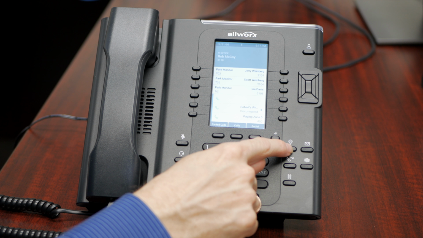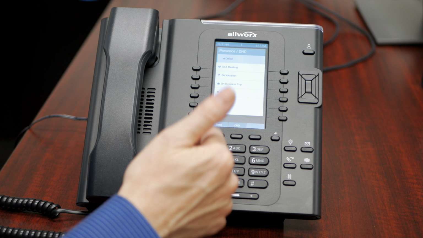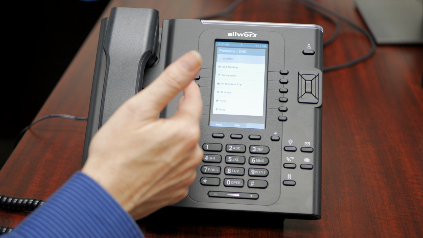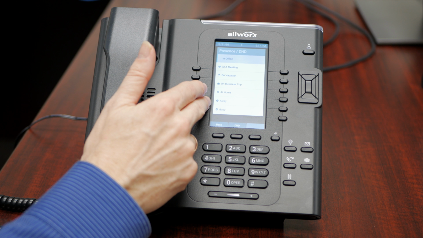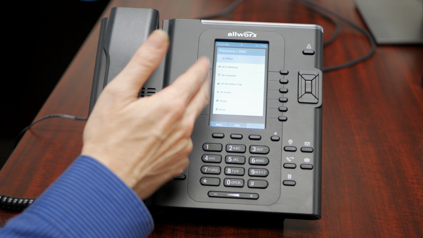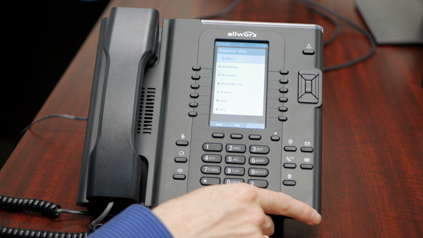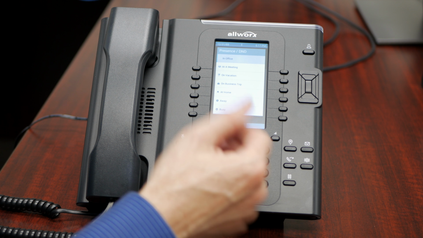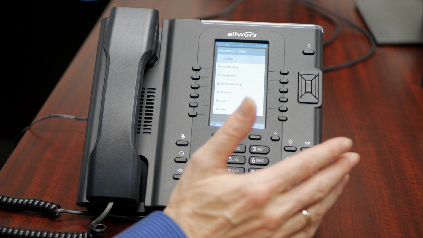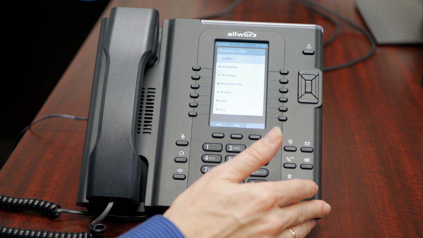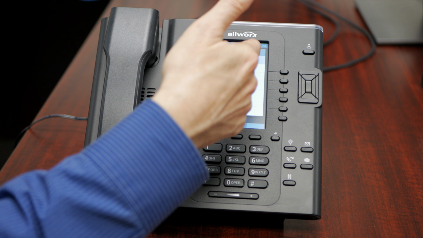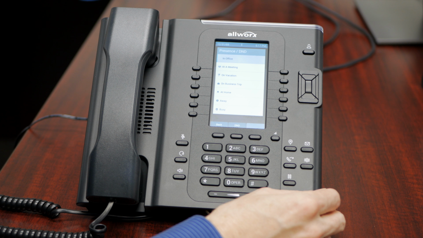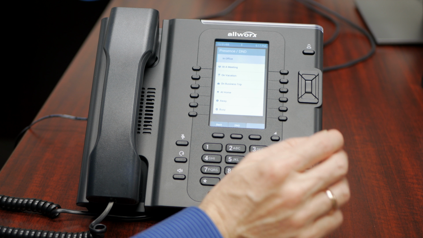Another item of note with presence, if you use the default greetings in the Allworx system, the messages will tell your callers a generic message that the party's either in a meeting, out of the office, what have you. You can, if you desire, record your own personal greeting for each of these presence selections. Something to keep in mind.